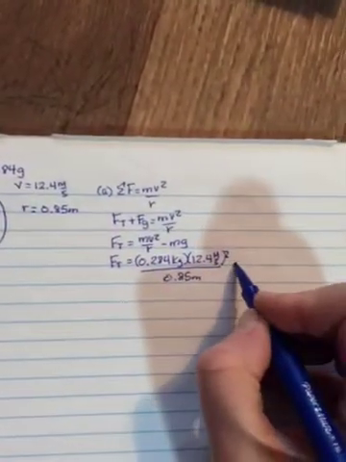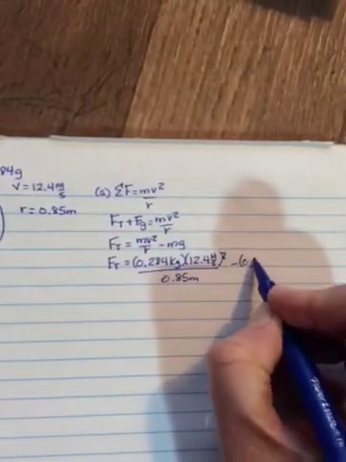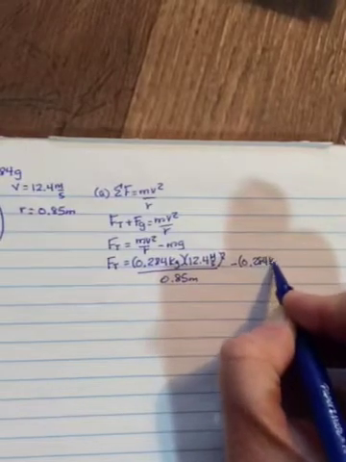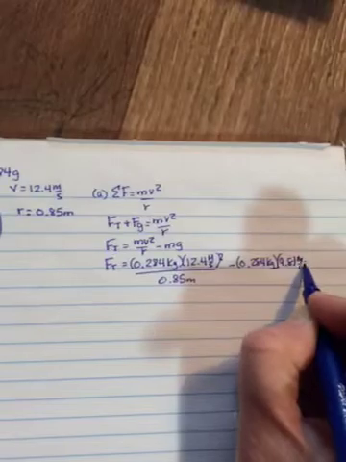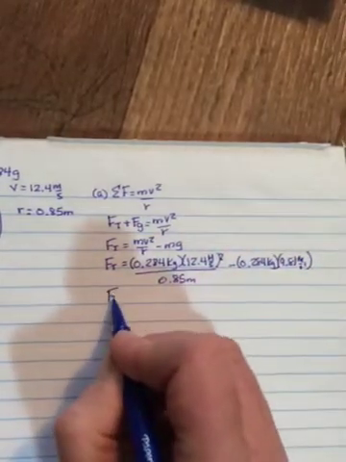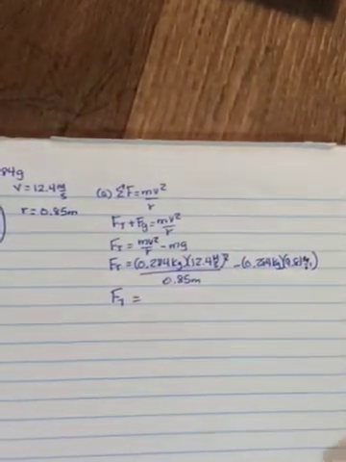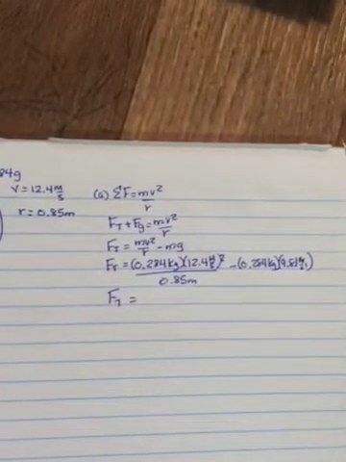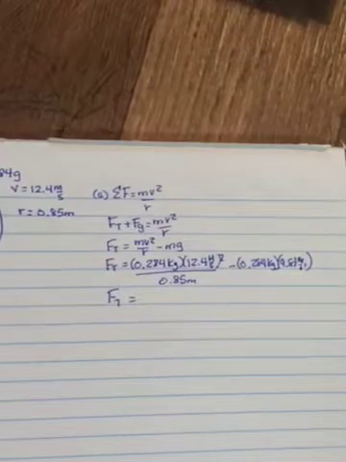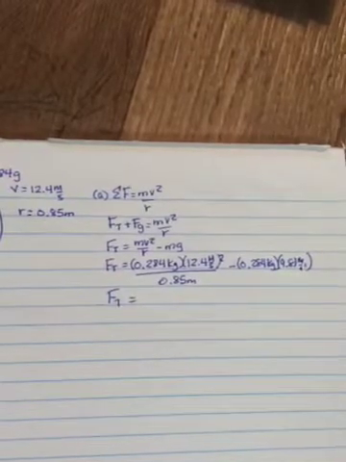And then you're going to take away from that the 0.284 kilograms times 9.81 meters per second squared. So Ft equals 0.284 times 12.4 squared divided by 0.85.